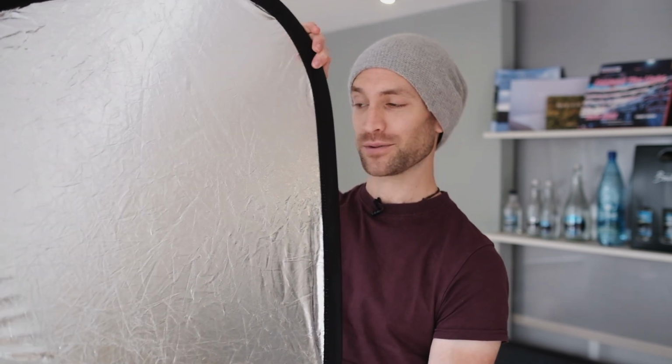So reflectors come in all shapes and sizes and different colors. Our favorite is a silver side and a white side. So the white, you need to get it closer to the person, and yes, very good. It's a much softer light, so it's a bit more pleasing and flattering for the subject. However, if you want a bit more pop and a bit more contrast, use the silver side.